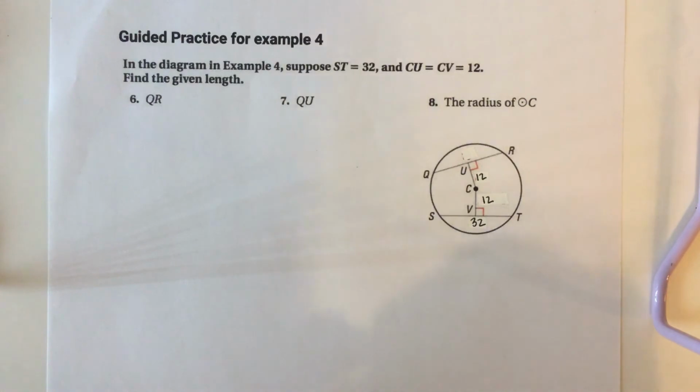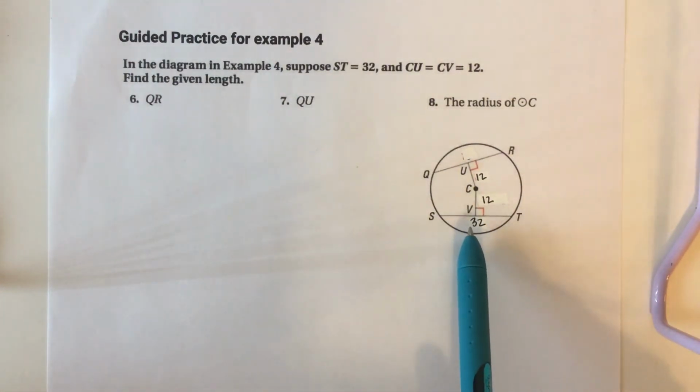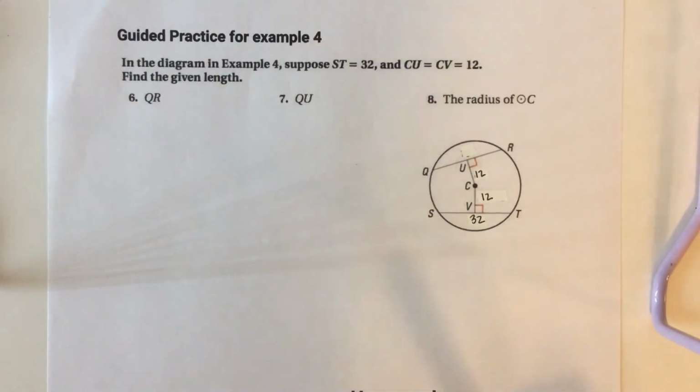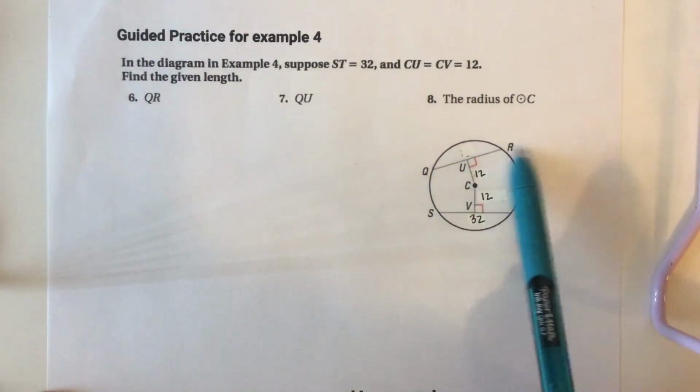Okay, in the diagram in example 4, suppose ST equals 32 and CU equals CV, and they both equal 12. I recopied the picture over here and changed our measurements. Now let's work on these examples. We want to find the length of QR.